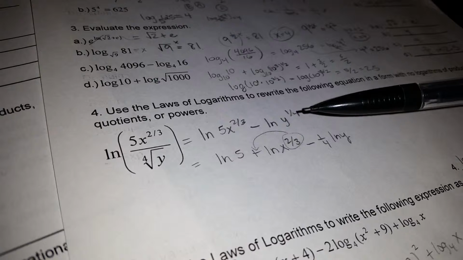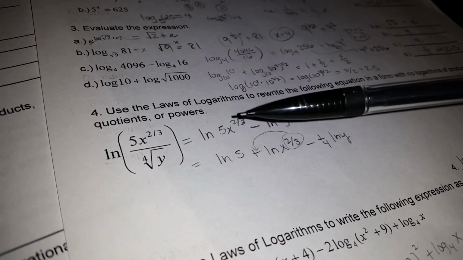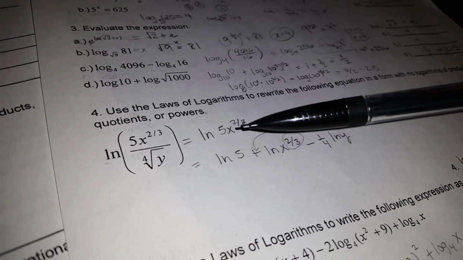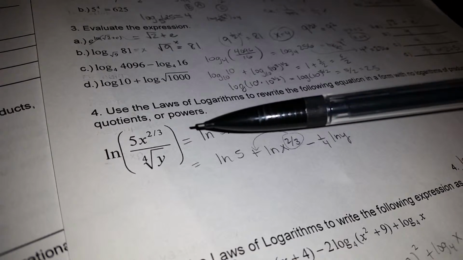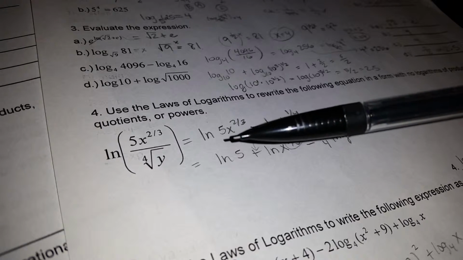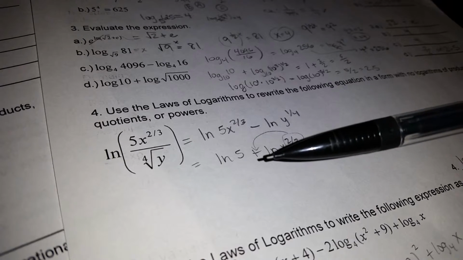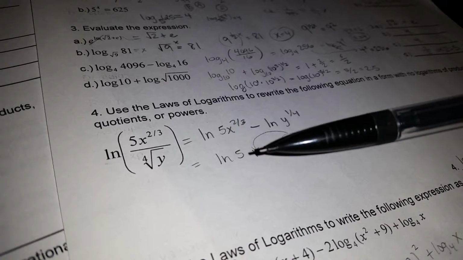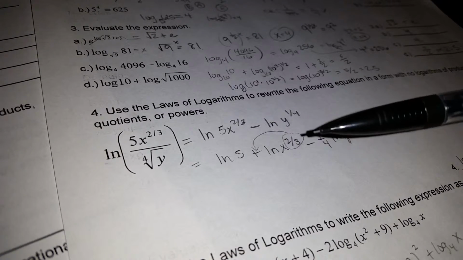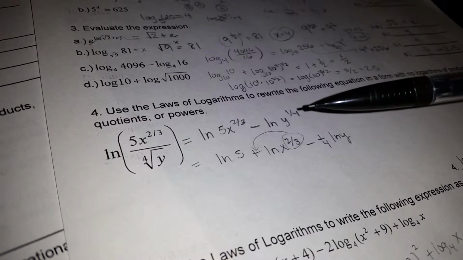It's going to be 1/4. Now here's where people usually mess up. They forget that the 2/3 is only attached to the x, and they put the 2/3 in front of this whole natural log. But remember, this is 5 times x to the 2/3. So first I have to separate it with addition, natural log of 5 plus natural log of x to the 2/3. And then any exponent I have goes in front.